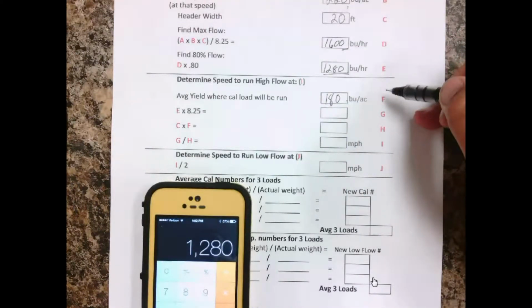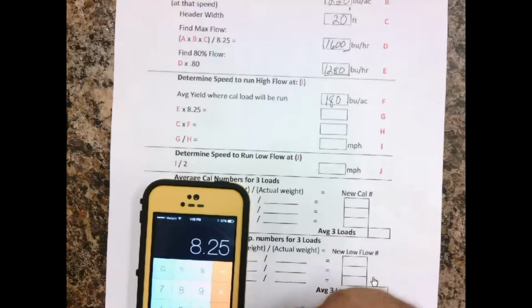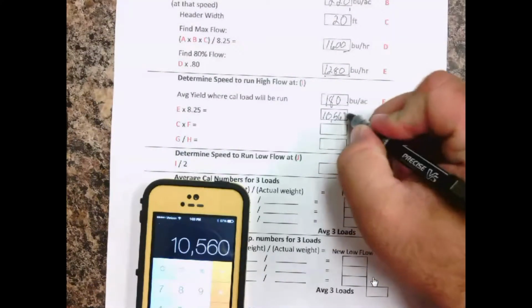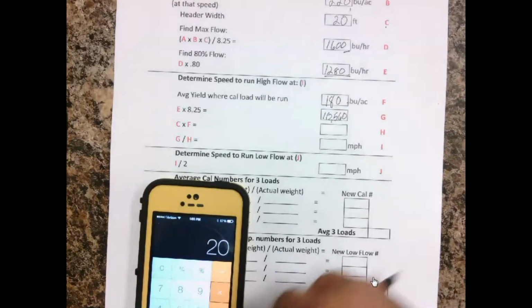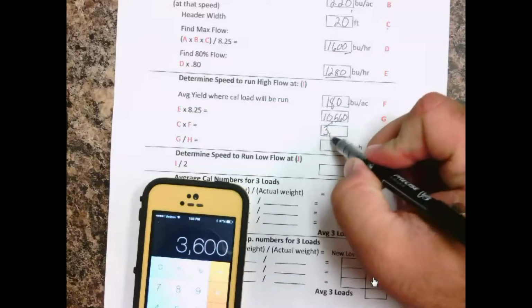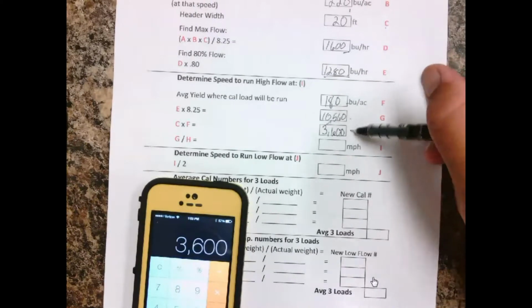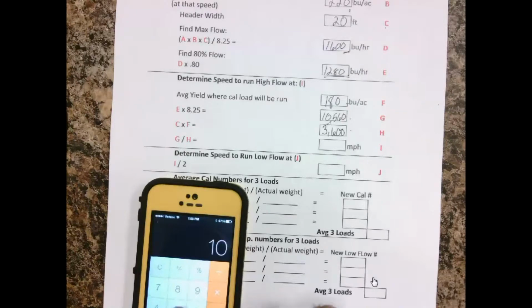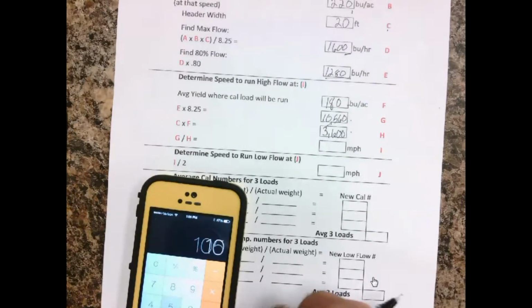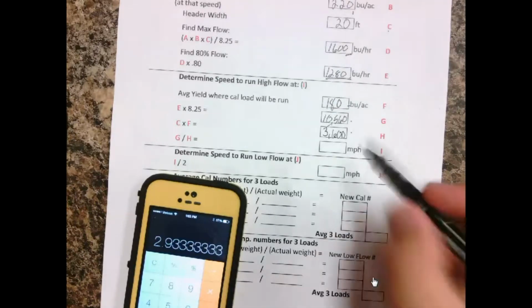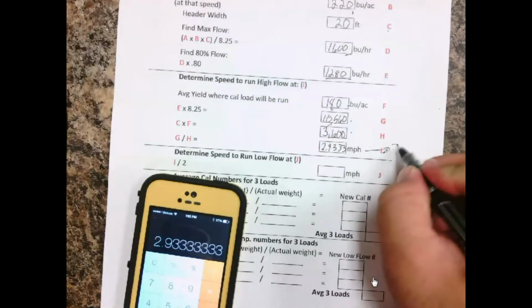We take our bushels per hour, we multiply them by 8.25. So our intended target of 1280 times 8.25 equals 10,560. We take our 20-foot head, multiplied by the yield of the place that we're at, 3,600. And then we take the bushels that we need divided by our speed yield factor. It's 2.9333. So for all sake of it, we're going to run our high flow at 3 miles per hour.